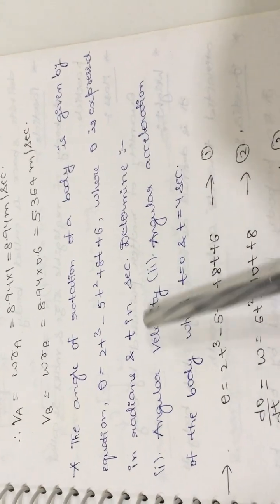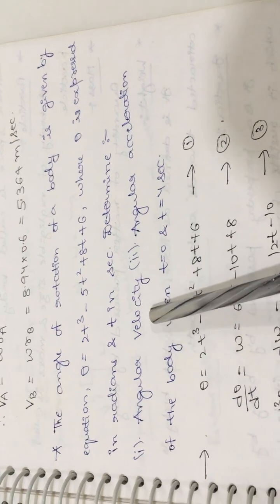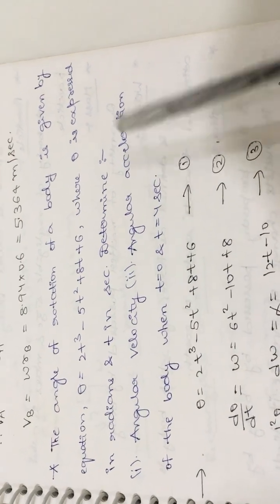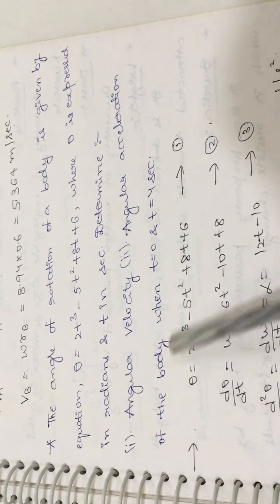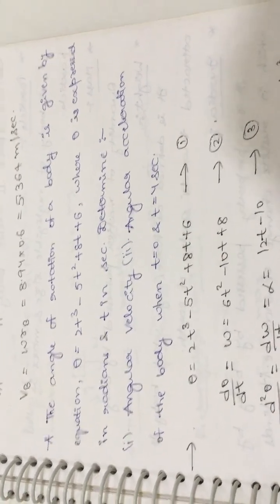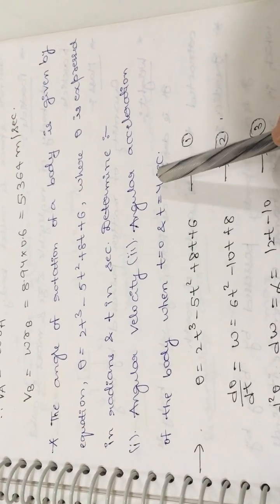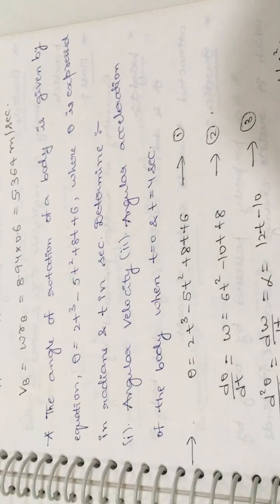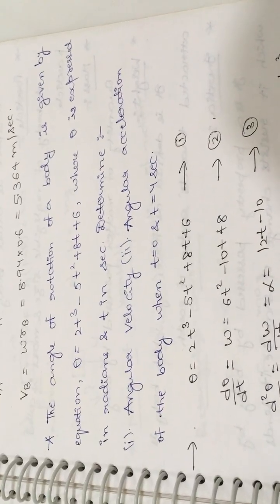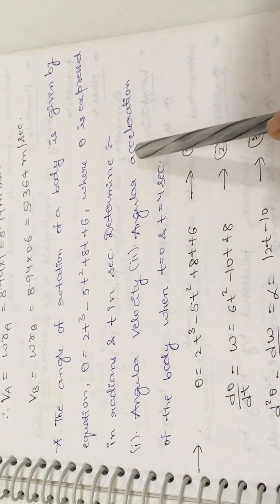Here they are asking to calculate the angular velocity, that is omega, and the angular acceleration, that is alpha, of the body when t is equal to 0 and t is equal to 4. The t values are directly given in the question, so we need to substitute these two values in the equations of theta, omega and alpha. Then we can get the values of omega and alpha.